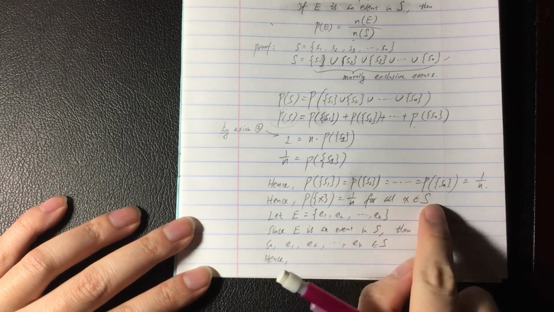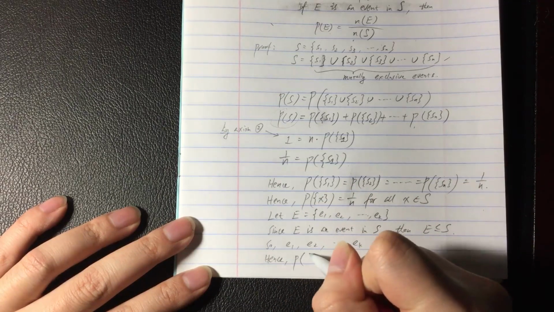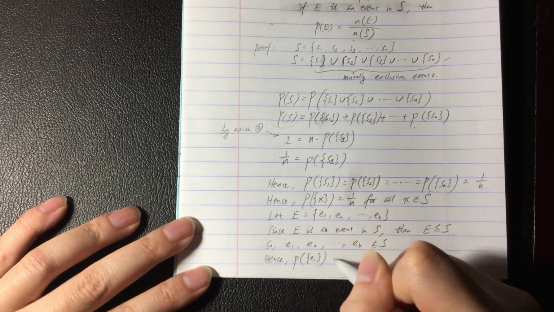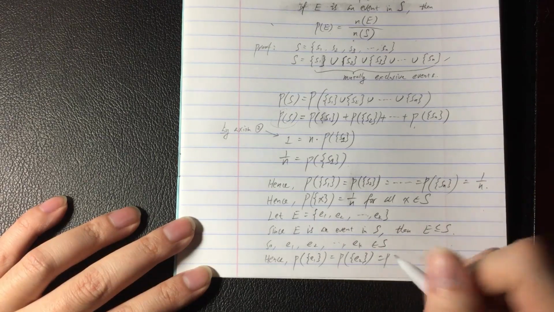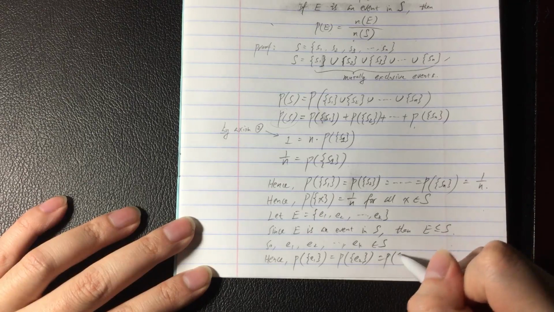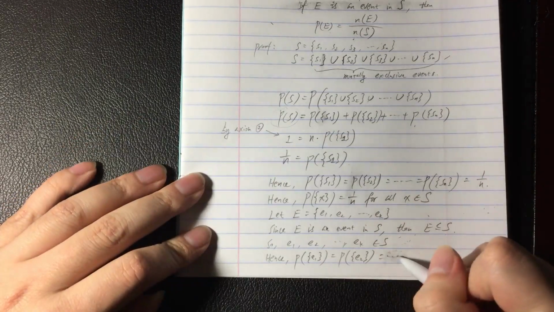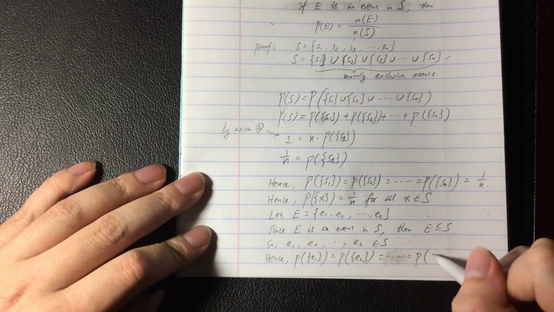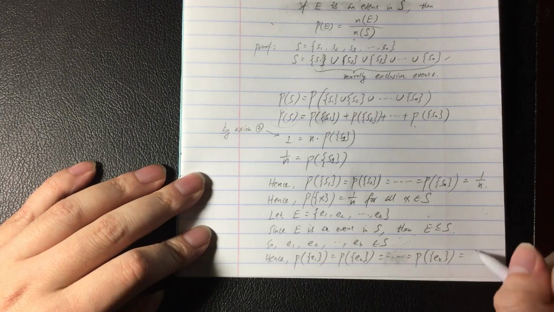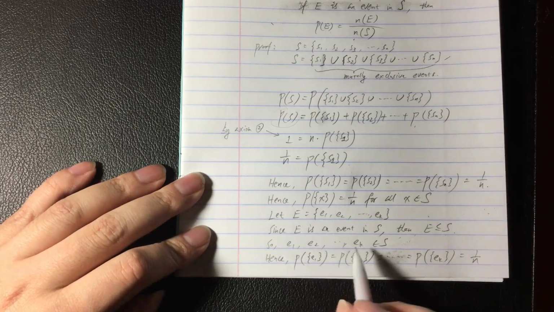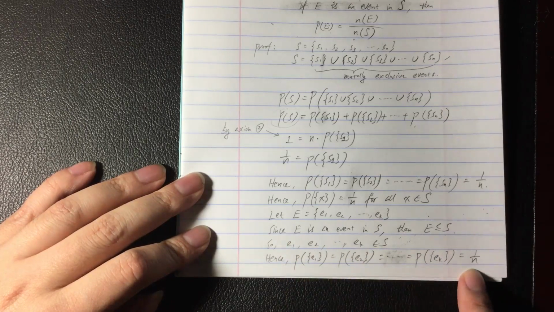Since for all x in S, the probability of x is 1 over n, I can say that the probability of E1 is equal to the probability of E2, equal to the probability of EK, which is 1 over n. Since E1, E2 up to EK all belong to S, the probability for each sample point must be 1 over n.